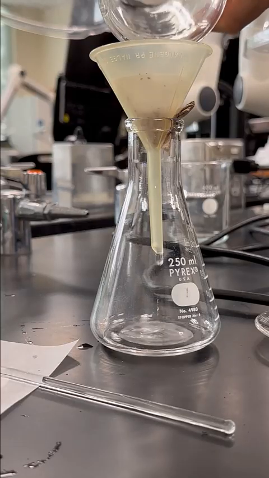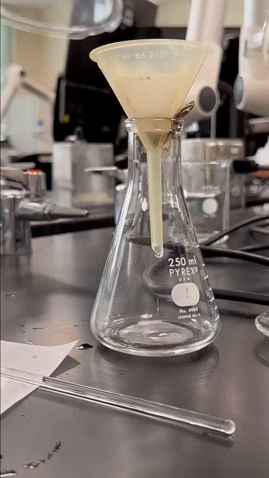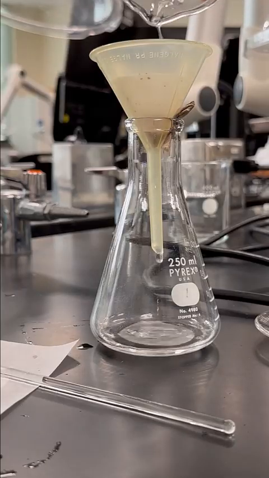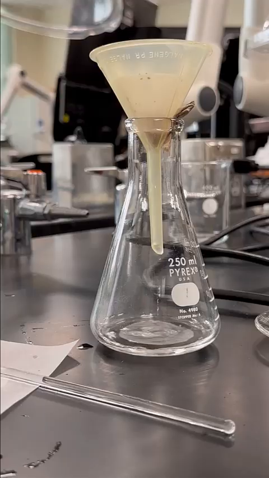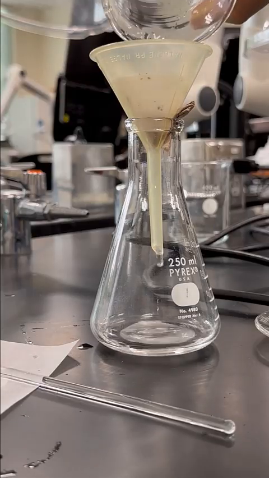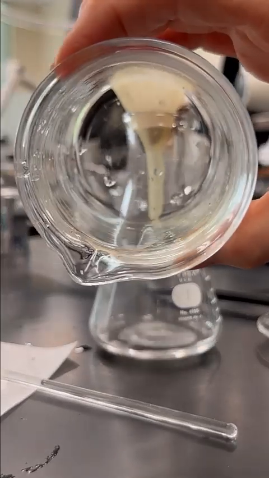And swirl and pour. And I think I've got one more little piece. All right, I think I've gotten most of the copper out. Maybe one little straggler in there. Get out. Okay. I don't see any more remaining now.